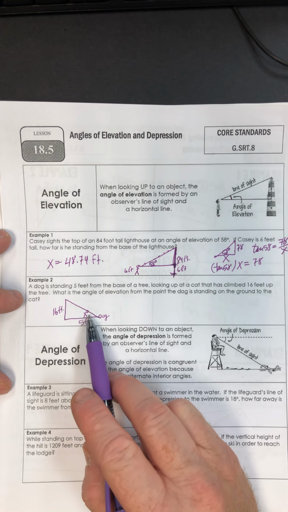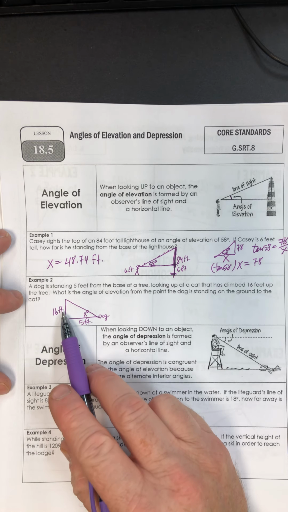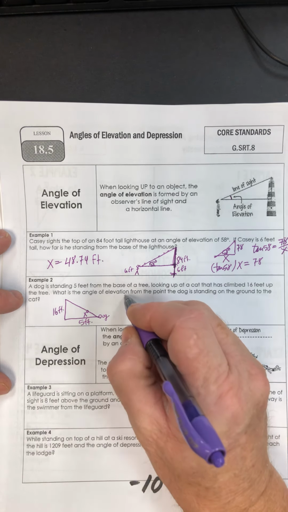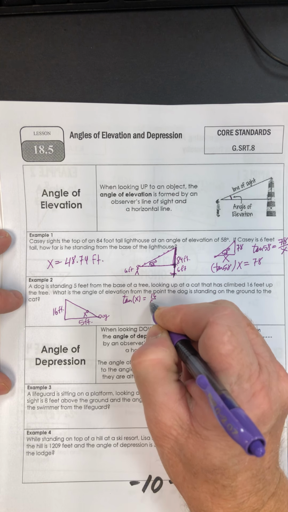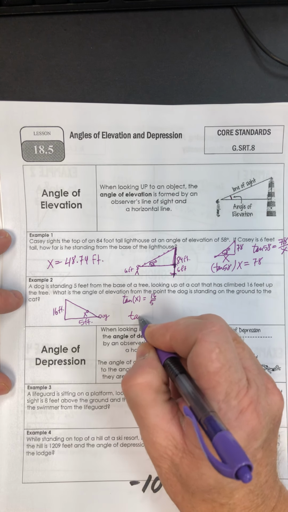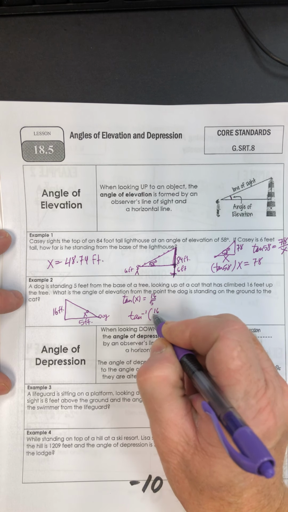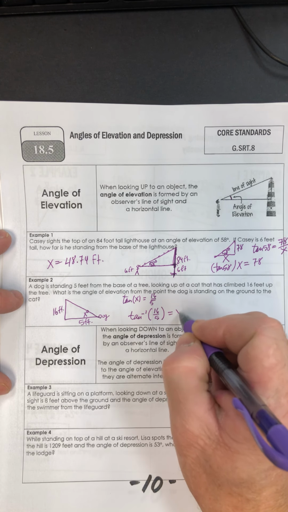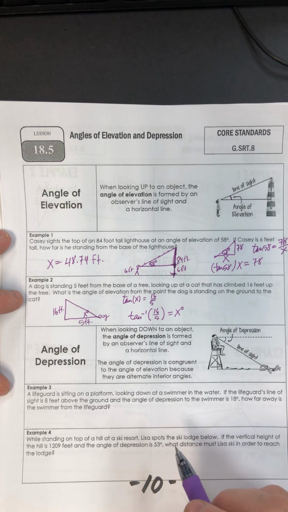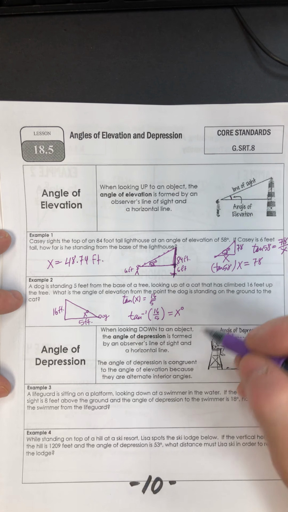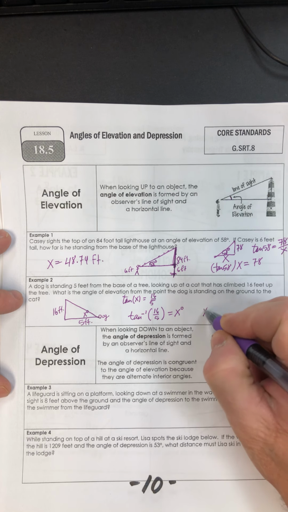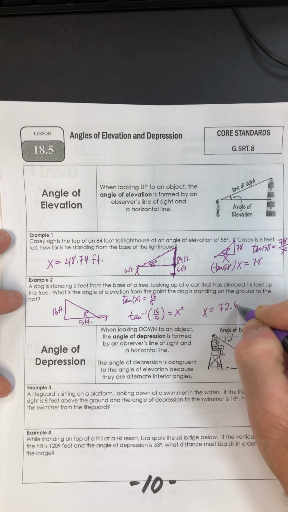Now we have the angle, and the relationship of this side would be opposite and this side would be adjacent. So tangent of the angle is going to equal 16 over 5. To solve for the angle, we use the inverse of the tangent: the ratio is going to equal the angle. On your calculator, you do second function tangent, then type in the fraction 16 over 5 and hit enter. Just like we did in the previous assignment, you should get 72.65 degrees.